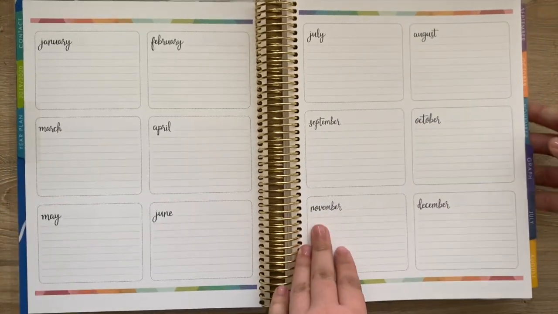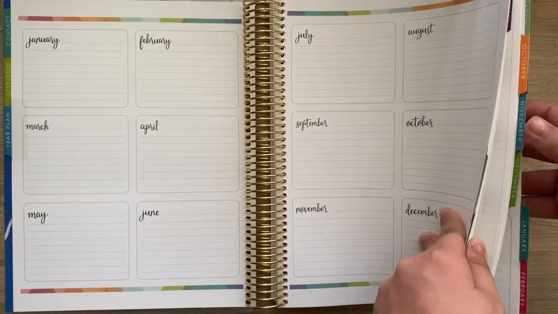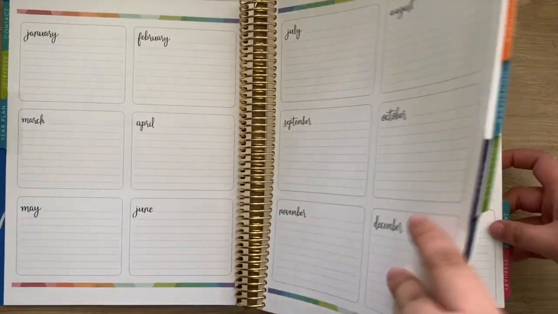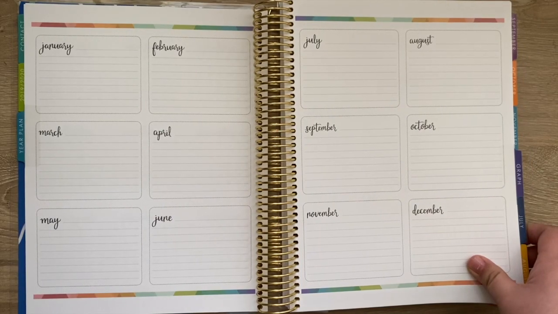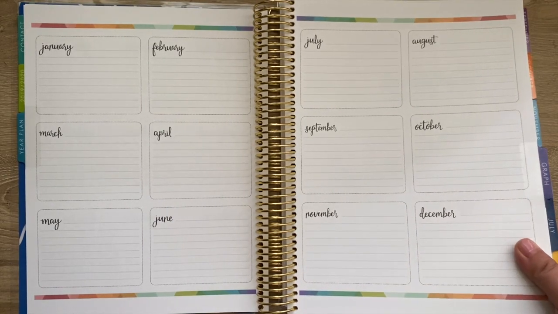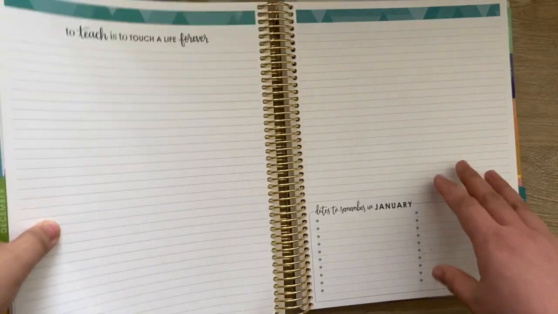I also started this position in January, and so I don't have anything filled out here, and I also didn't fill out anything here. But when I do order my new one for this year, I will have that completely set up, and I'll do a setup video.